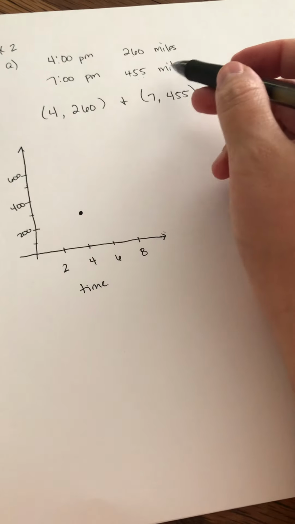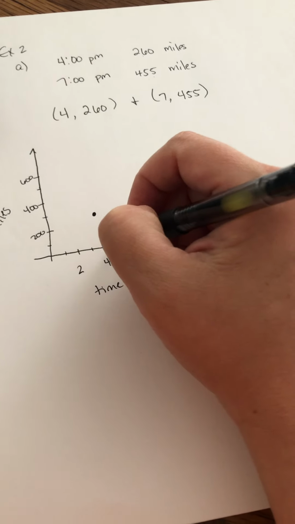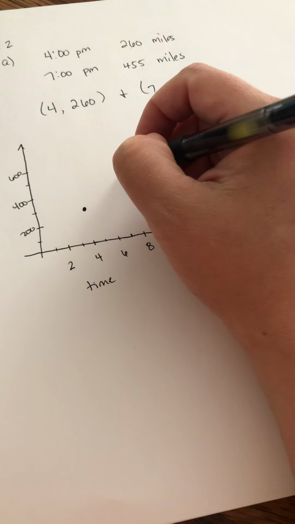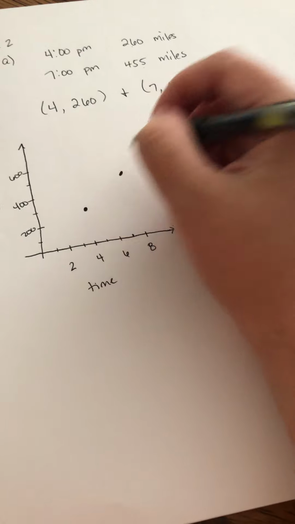And then at 7, he is 455 miles from home. So 1, 2, do these little tick marks. So here's 7 and 455 miles. So he's between 4 and 5 here. About maybe right there, I guess.